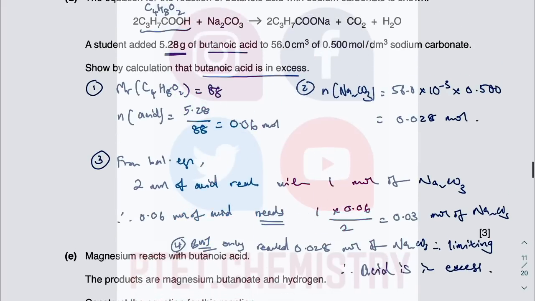Alright, because you only have 2 reactants. If one of them is limiting the reaction, the other one is going to be in excess. So I've just shown the butanoic acid is in excess.